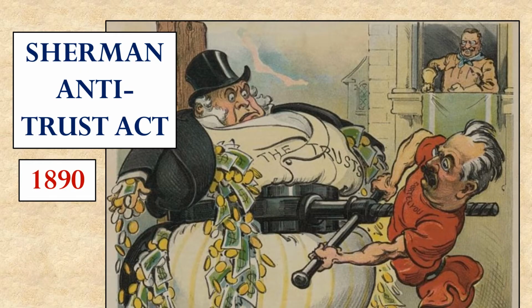Perhaps the biggest example of a law passed during this time period to fight against the power of business was the Sherman Antitrust Act. This was a law that made it illegal for monopolies and trusts and cartels to cooperate together to maximize their profits by controlling the entire market.